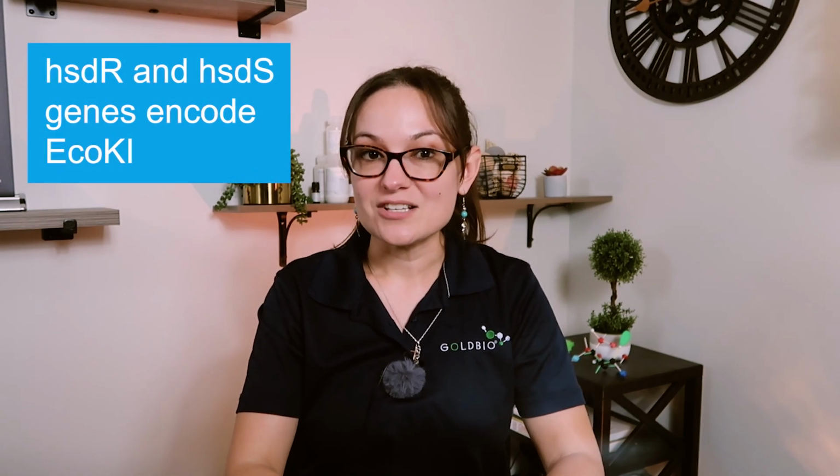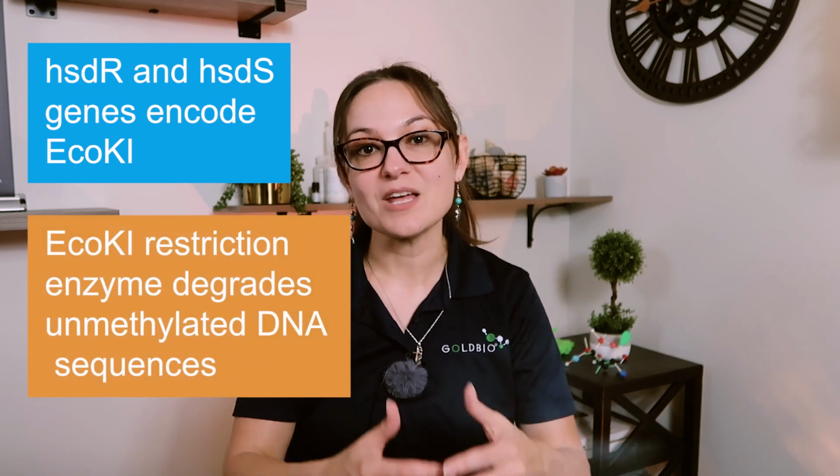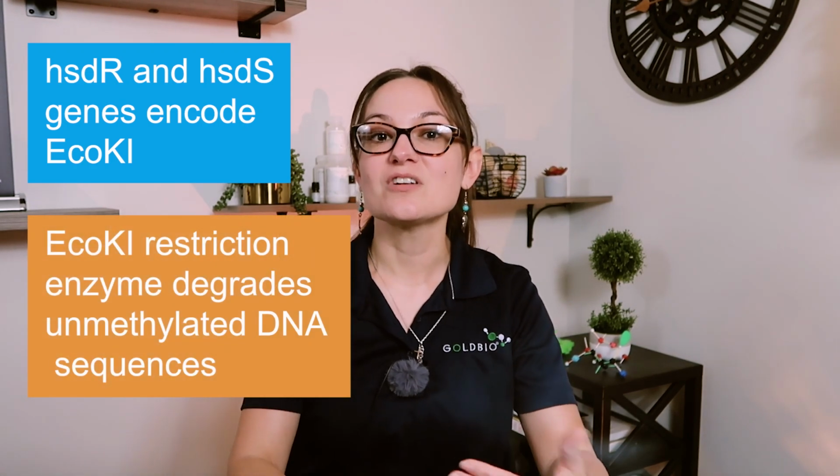The next thing genotype can tell us about is restriction modification systems. These restriction modification systems can help provide protection from foreign DNA. The hsdR and hsdS genes encode an EcoK1 restriction modification system that degrades DNA sequences that are not methylated at the adenine within the recognition site.